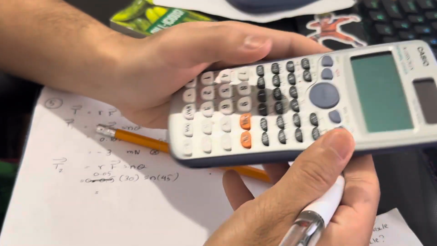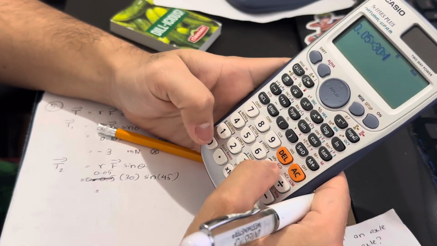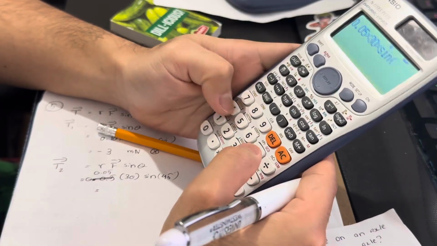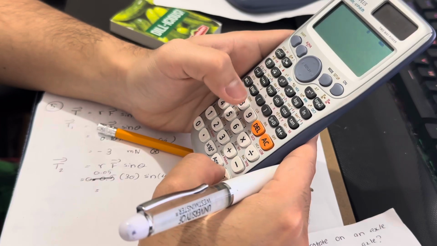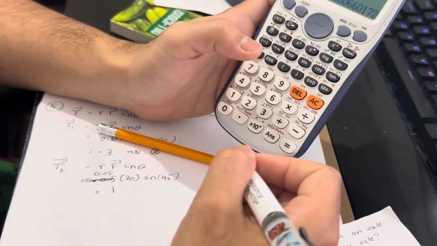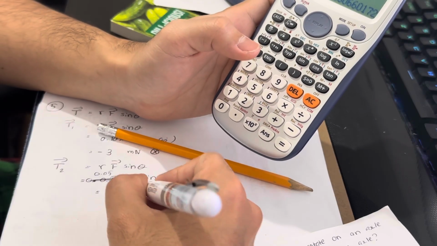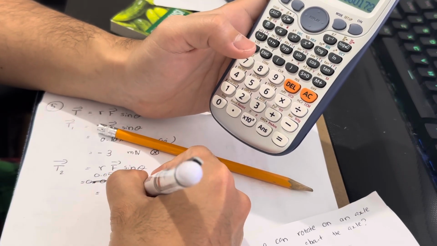So 0.05 times 30 times sine 45 is equal to 1.06. So we write 1.06 meter Newton.